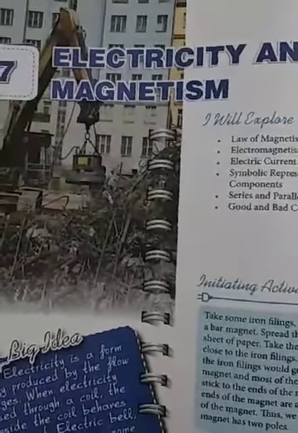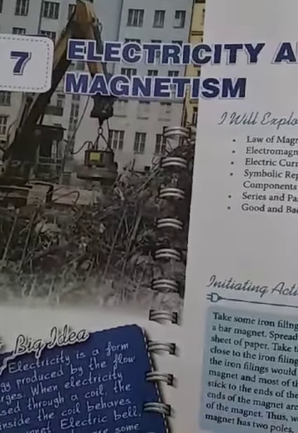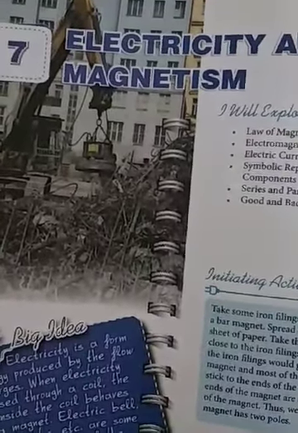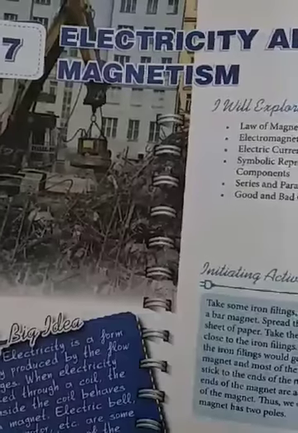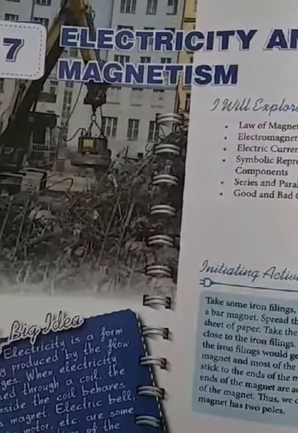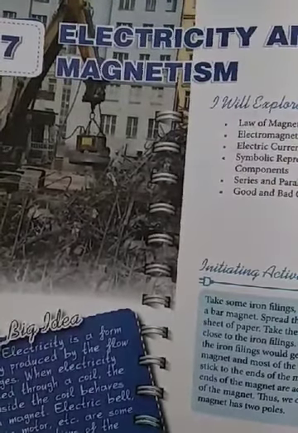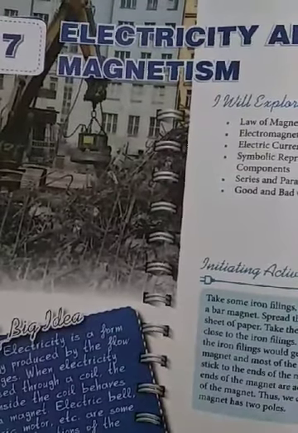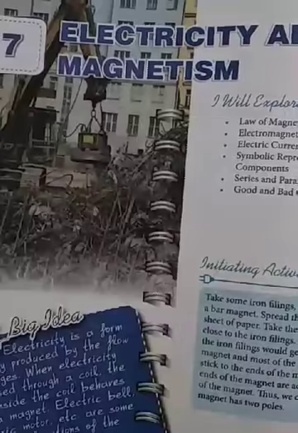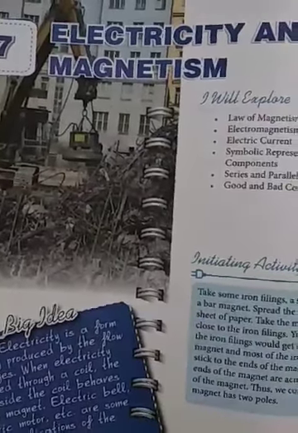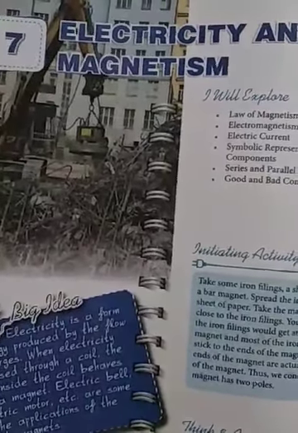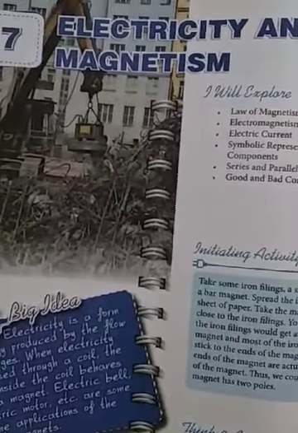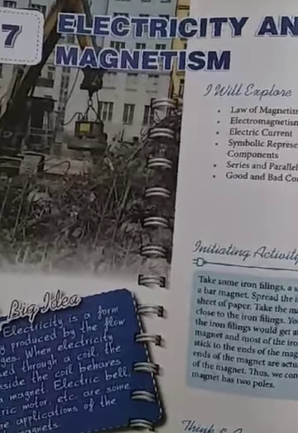We know that a magnet attracts substances like iron, nickel, cobalt towards it. This property of magnet is called magnetism. So the basic law of magnetism states that like poles of a magnet repel each other while unlike poles of a magnet attract each other. Like pole means the north pole of two different magnets and the south pole of two different magnets.